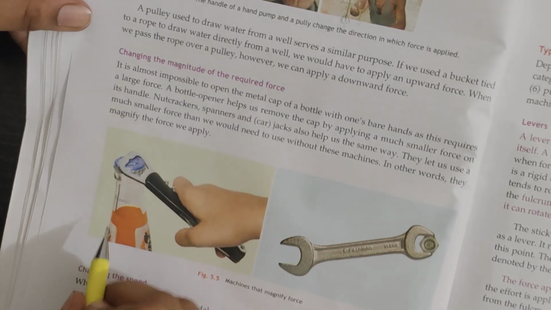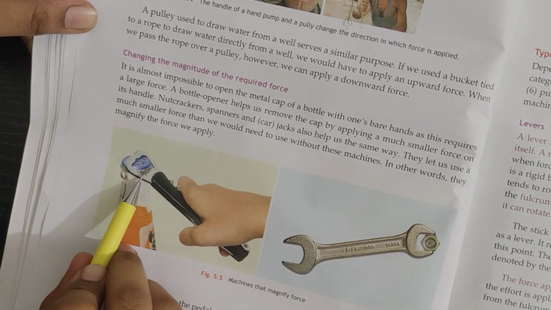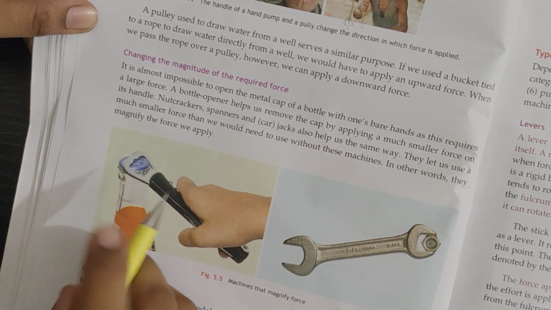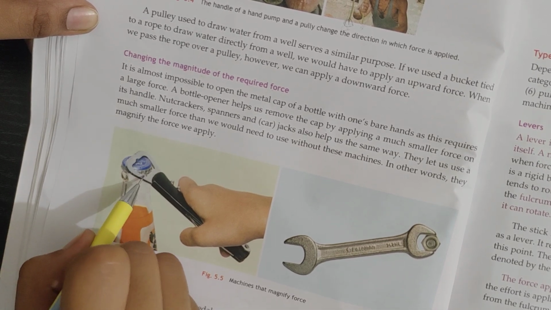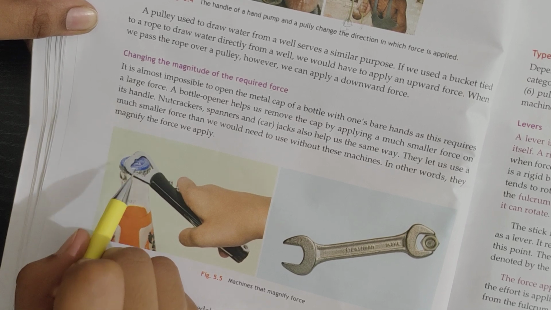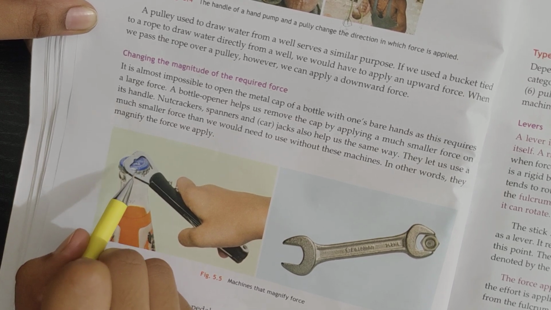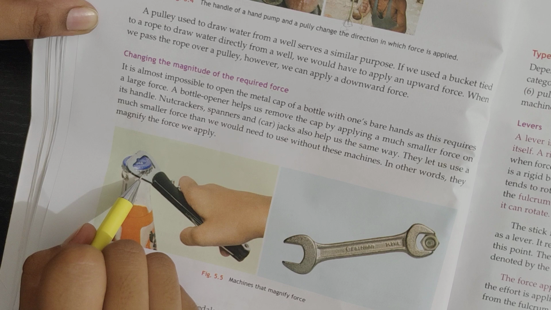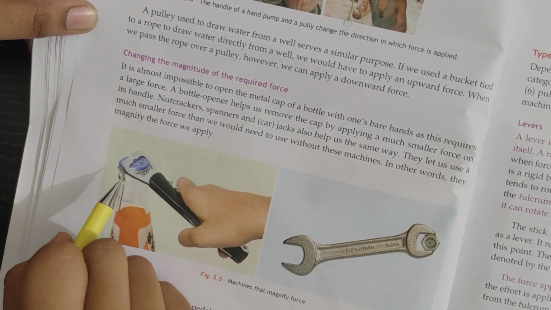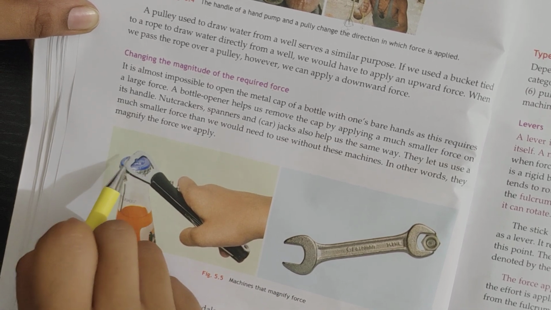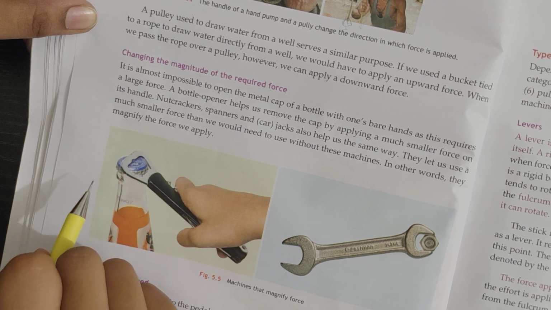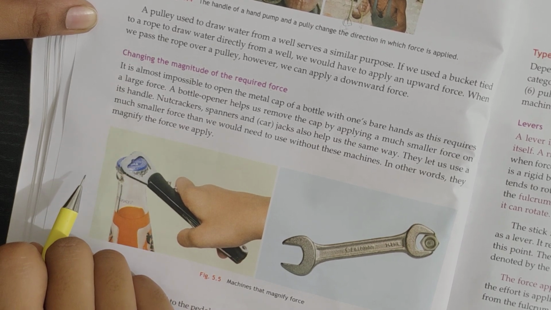Just take the example of this. Here is a bottle opener. If we open the bottle with a hand, it will take much greater force. It needs that actually. But if we use a bottle opener, it is too easy to remove the lid of the bottle with very little energy.